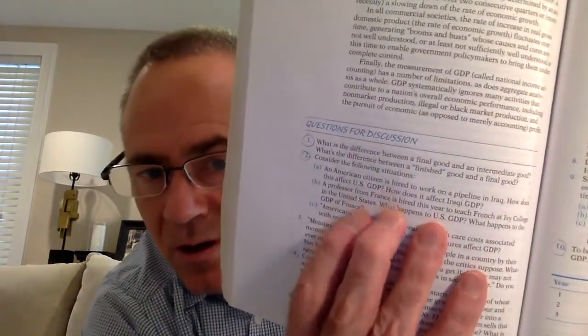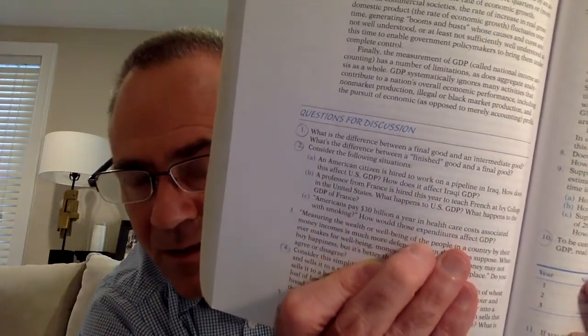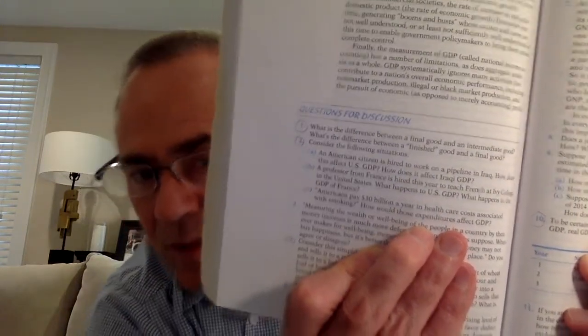Next, number 2. Consider the following situations. I'll read them now. An American citizen is hired to work on a pipeline in Iraq. How does this affect U.S. GDP? How does it affect Iraqi GDP? So let's assume that that citizen was working within the borders of the United States, switched jobs, went to Iraq.